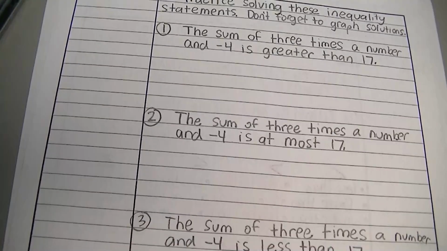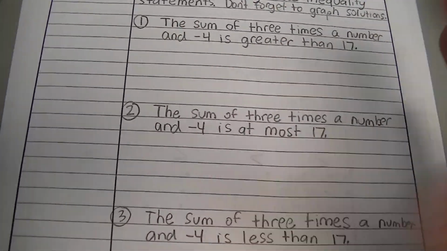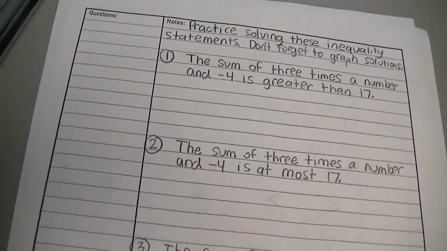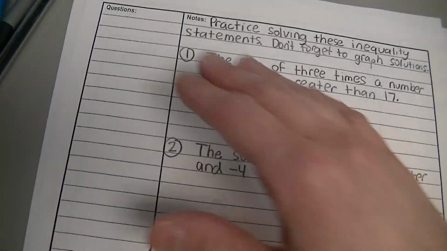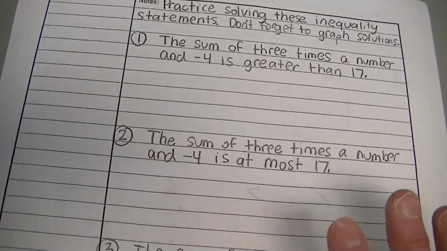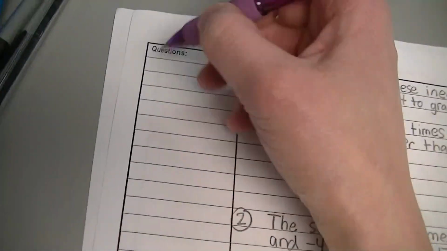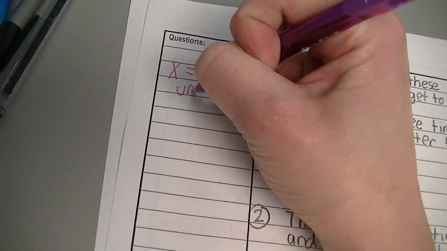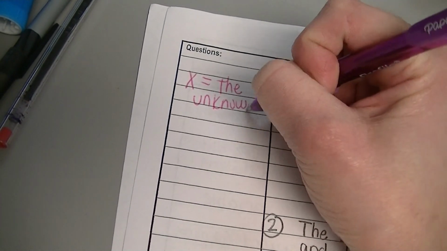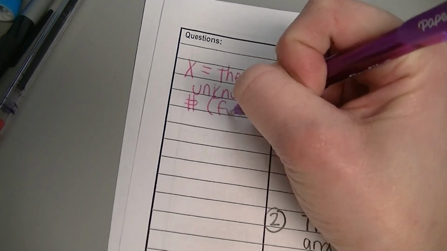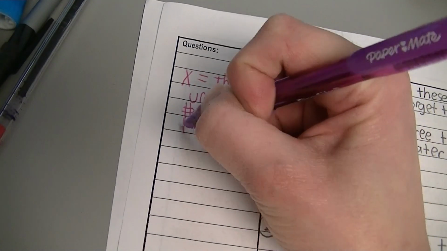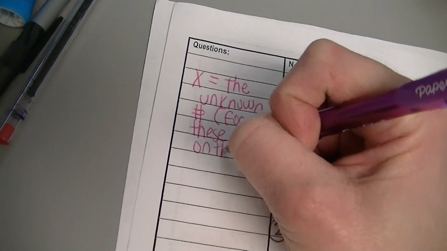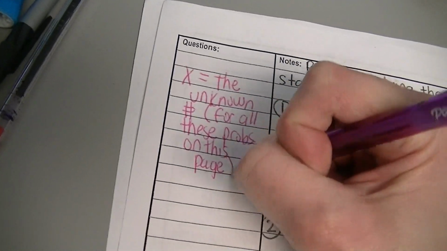So instead of having to define the variable every single time, since for these particular notes they're all very, very similar, where we have to find out what those numbers could be, I'm just going to go ahead and define the variable right now, just ahead of time, to represent all of them, okay? So right up here I'm going to say x is going to represent the unknown number for all these problems on this page. So that way I don't have to keep defining it.